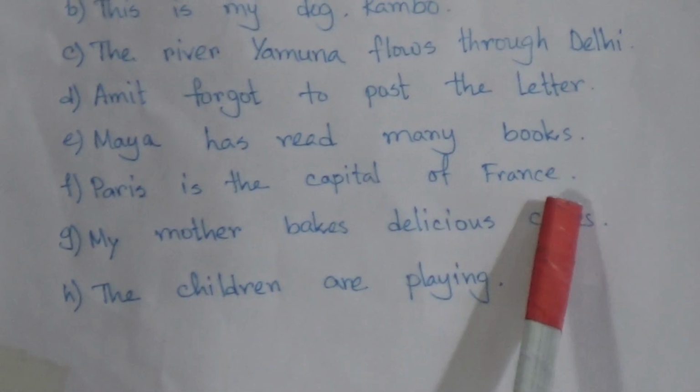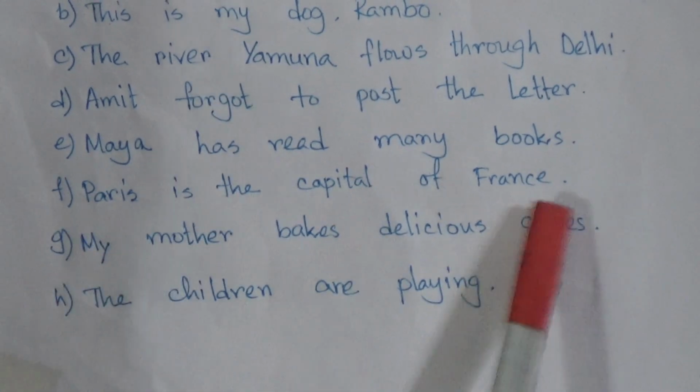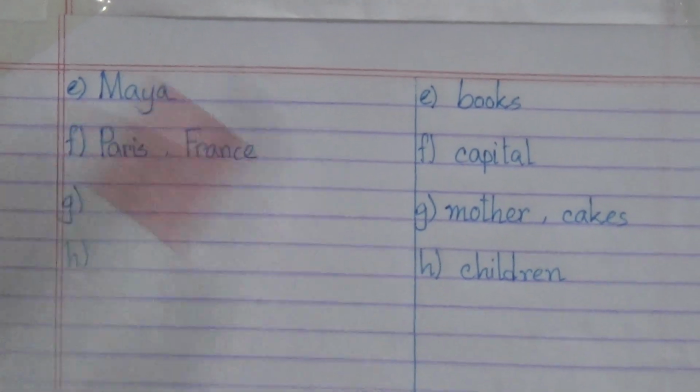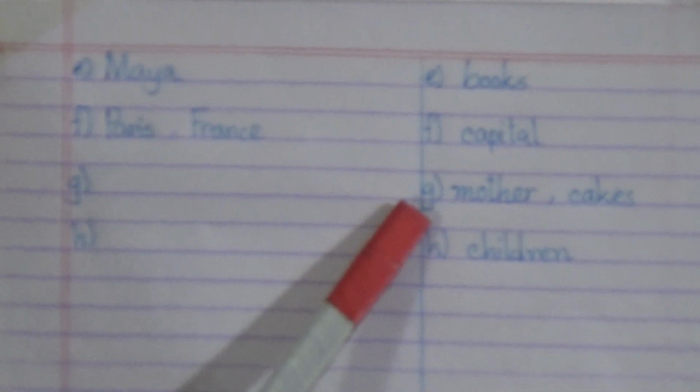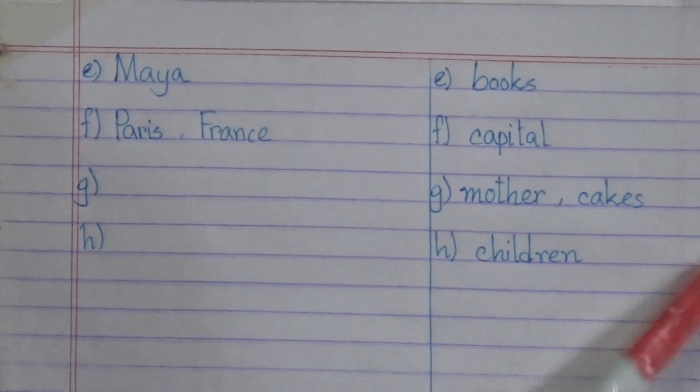Number F. Paris is the capital of France. Here Paris and France, these are the proper nouns. And capital, this is the common noun. And we have to mention the number F. Now number G. My mother bakes delicious cakes. Here mother is the common noun. Cake is also common noun. So I have written mother and cakes and it will be under number G. Then the H number. The children are playing. Here children is a common noun.